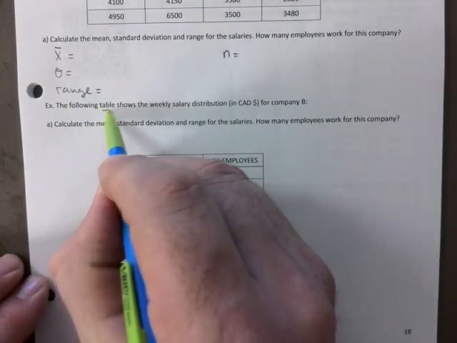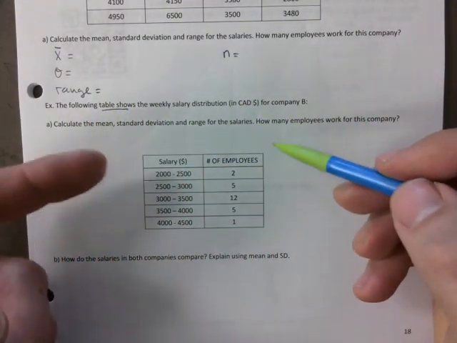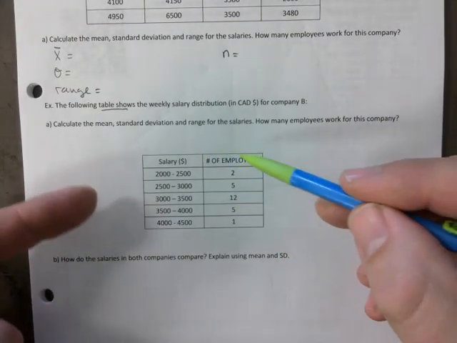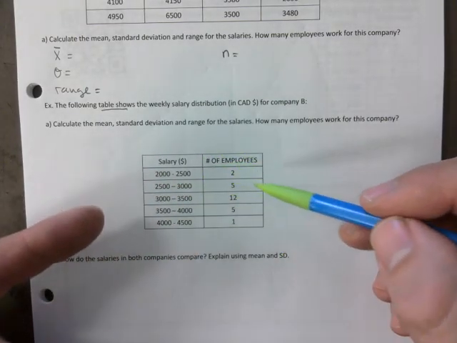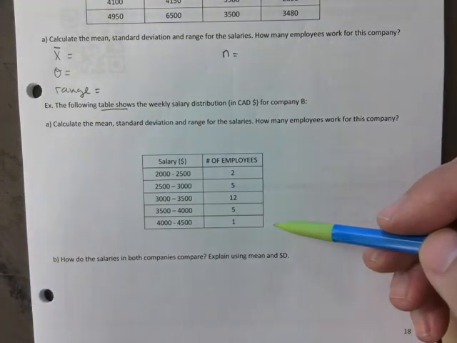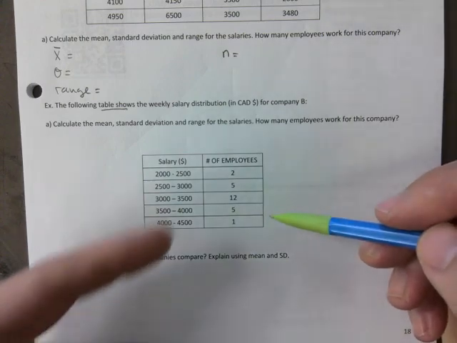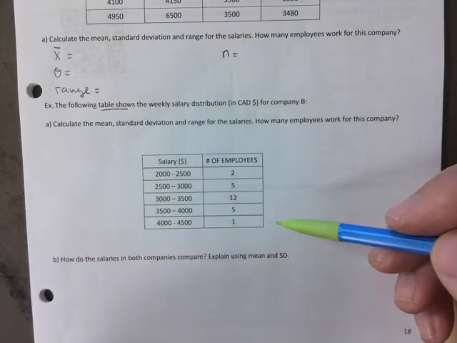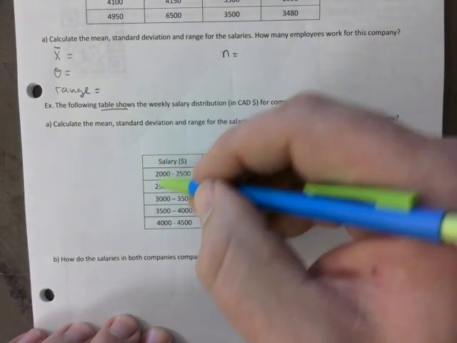There's a table that shows the salaries of company B. What does this look like? Does this look like a frequency table? Yes, but you might think, Mr. Dirksen, you told us 3 columns, right? The tally column is not here. That's okay, right? So what we're going to have to do here is what?